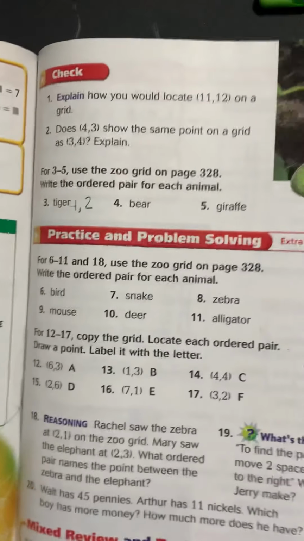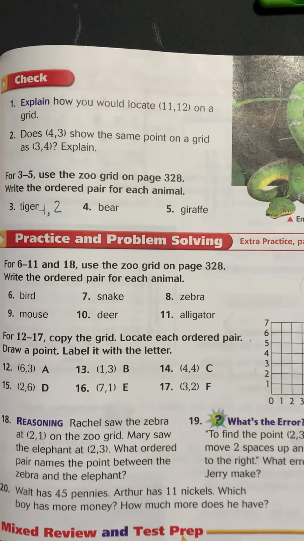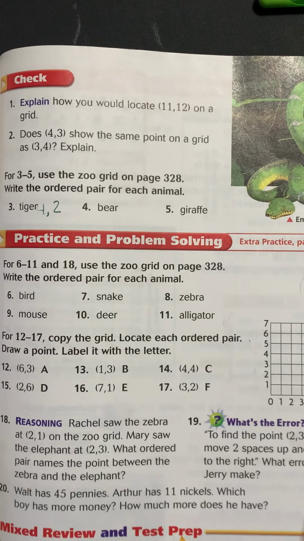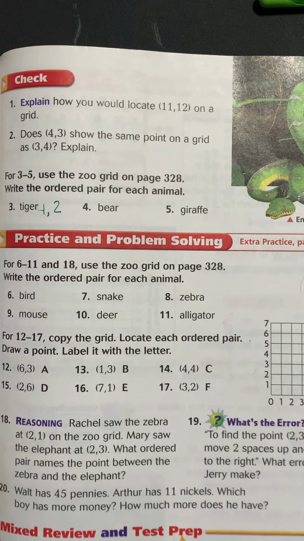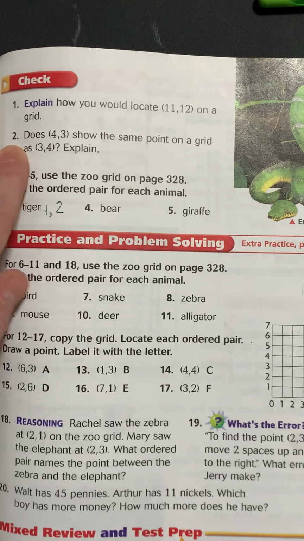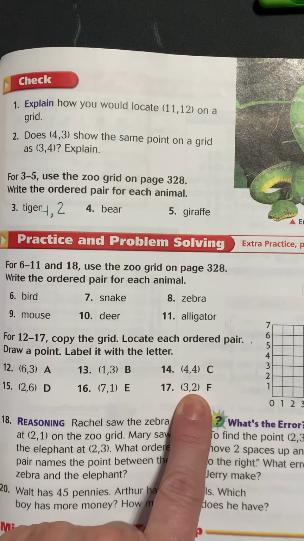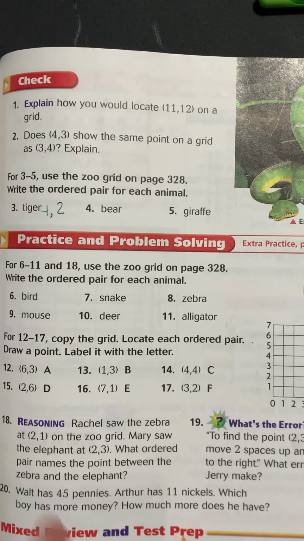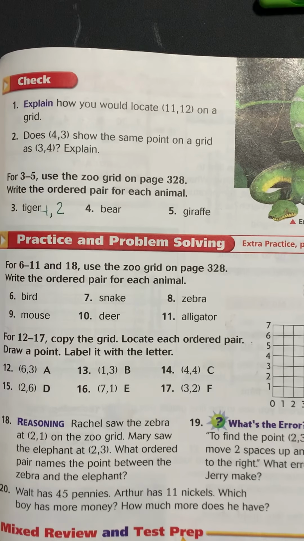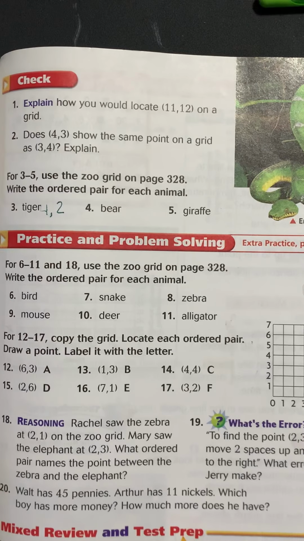Okay, over here. You're going to be practicing using these grids, and you're going to do numbers 2 through 17. Okay? Well, let's look at number 2 together. Does (4, 3) show the same point on a grid as (3, 4)?